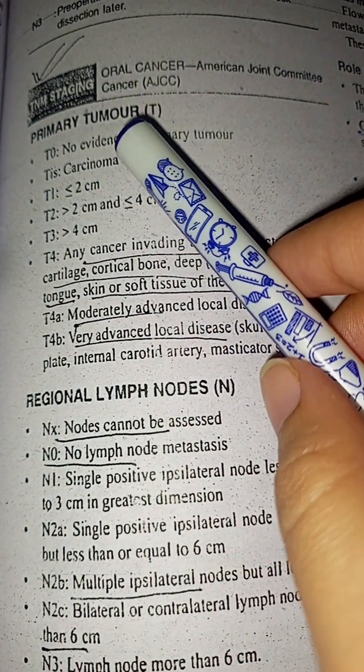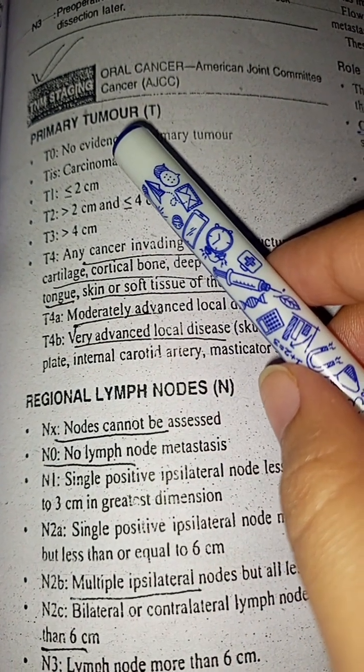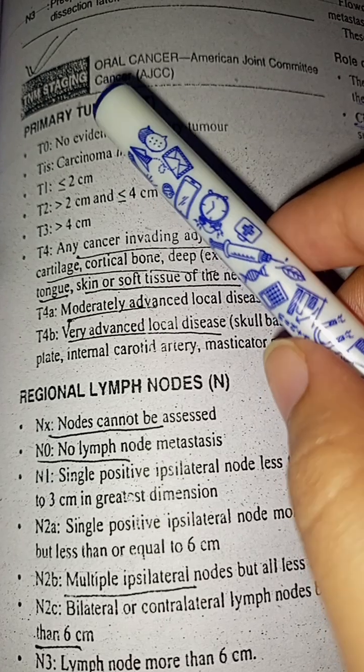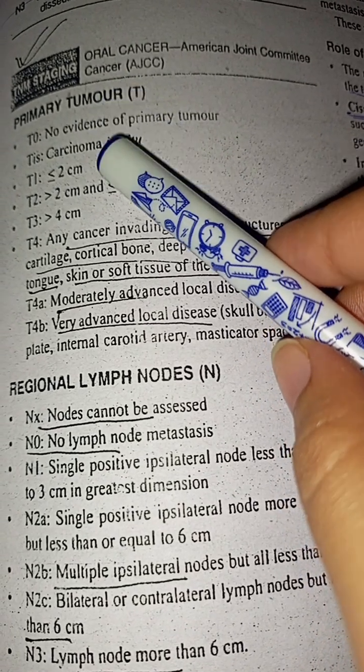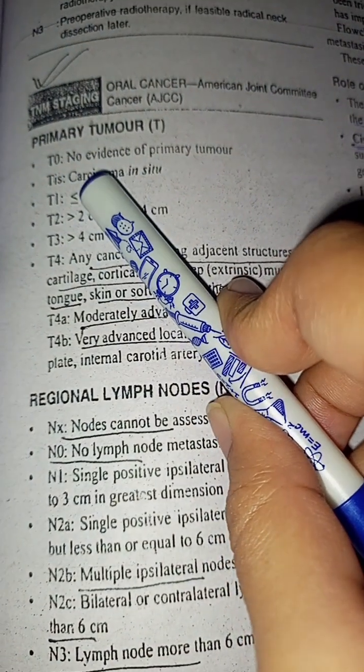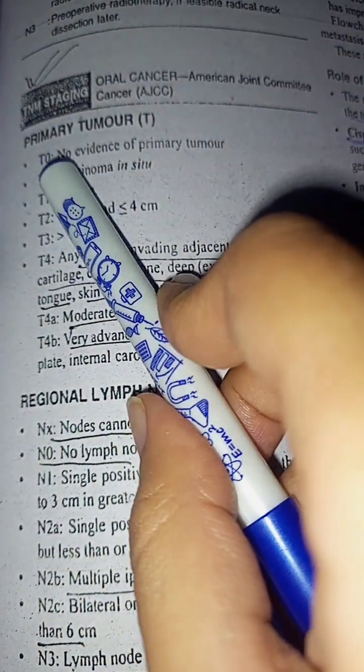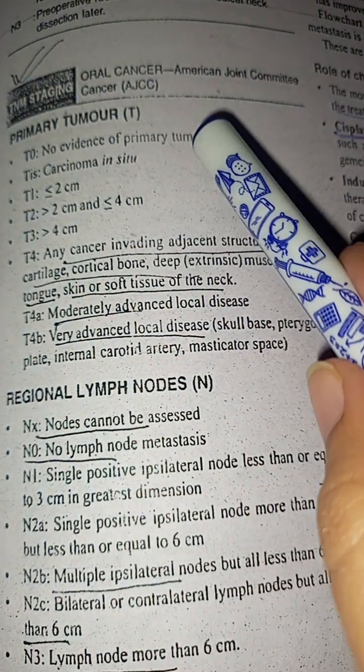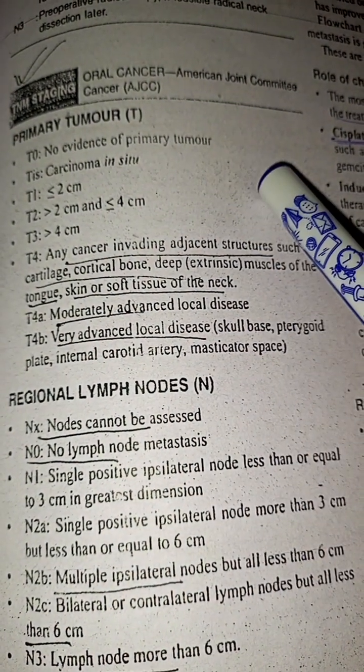Basically, now starting the staging of oral cancer, the T, N, and M stage, which is very important. So let's start. Bismillahirrahmanirrahim. Basically, the primary tumor T denotes... Always remember that T0 is no evidence of primary tumor. Means there is no evidence of primary tumor.